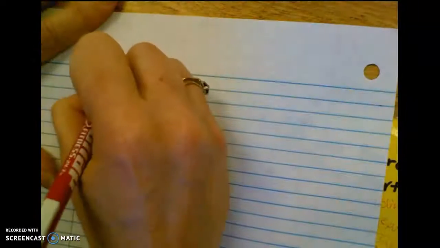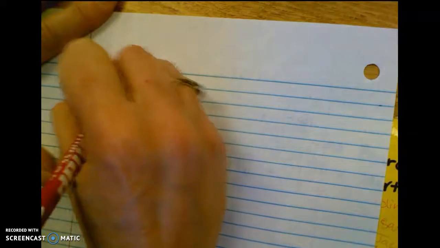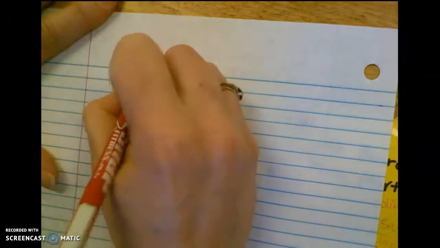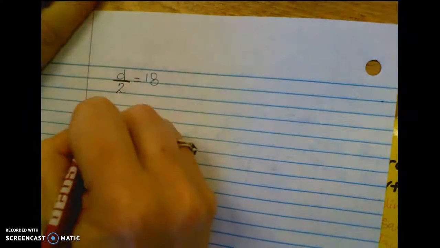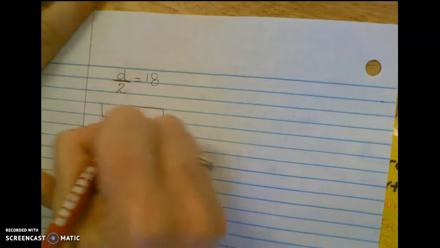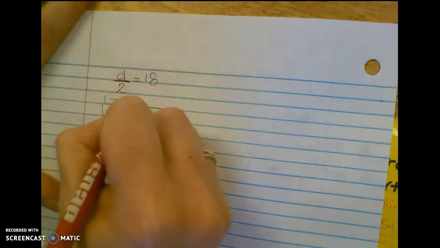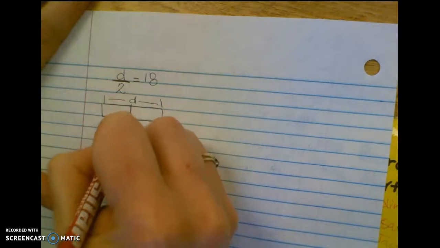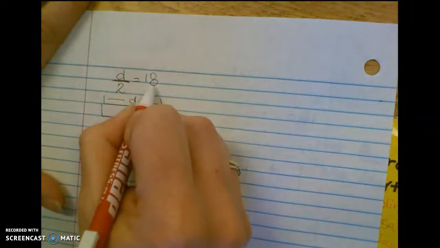Last one, we're going to do division. So now let's do D divided into 2 pieces equals 18. So when I take D and I divide it or cut it or split it into 2 pieces, I get 18.